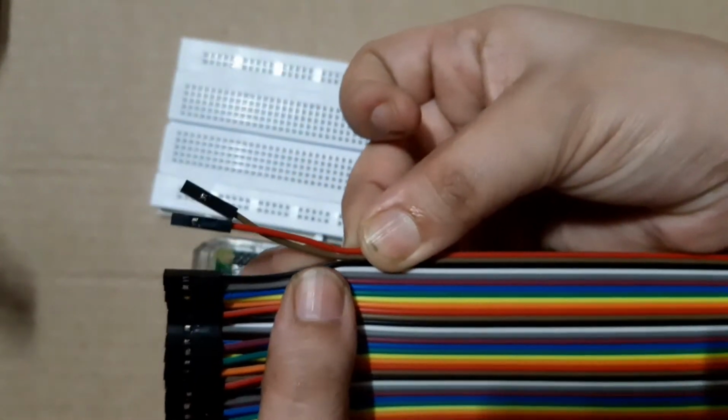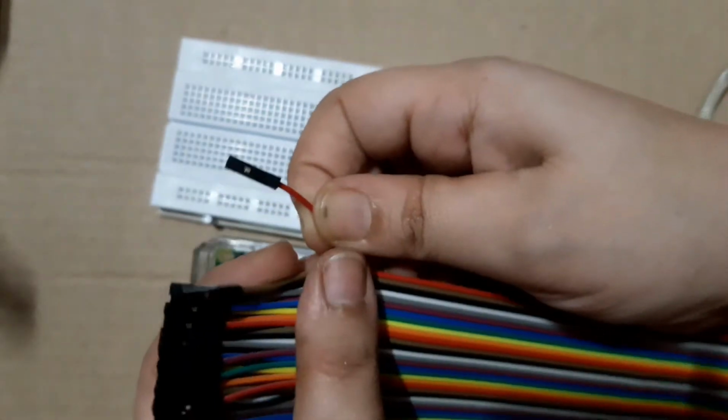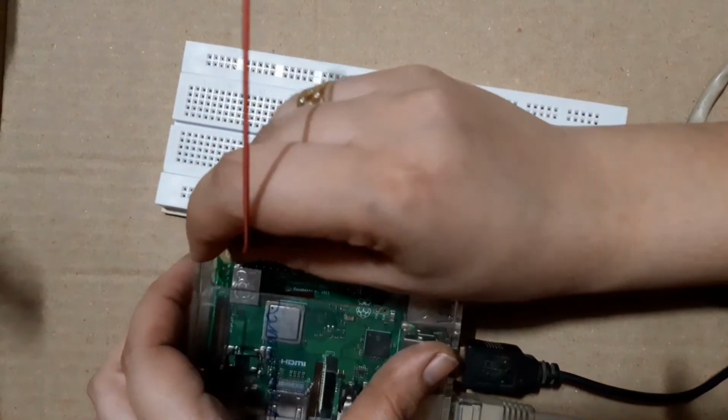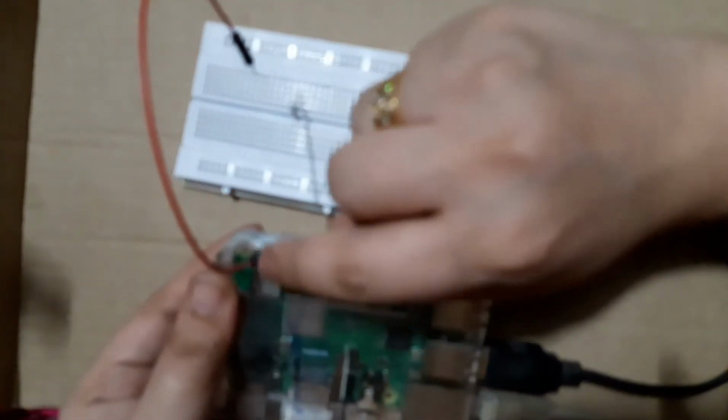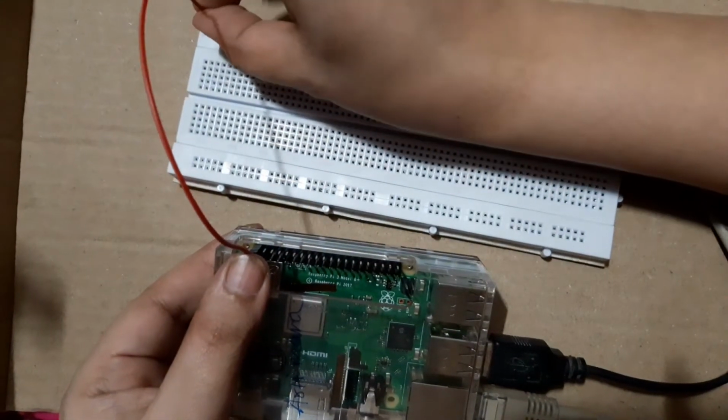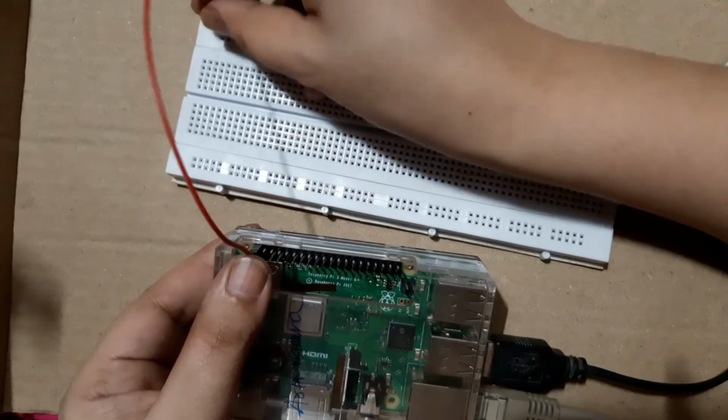So for example, if I want the GPIO pin, this second pin, which is actually a plus 5 voltage positive plus VCC pin, so you can insert it this way. This is the female side connector, and you can connect it to this breadboard this way.